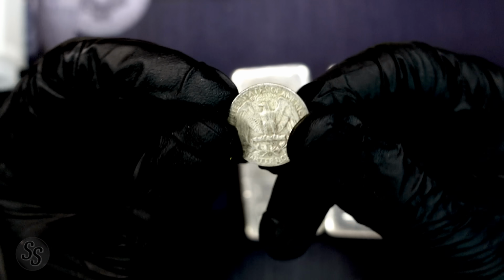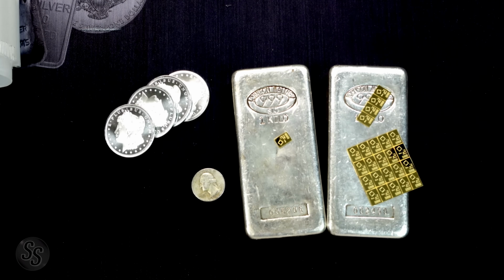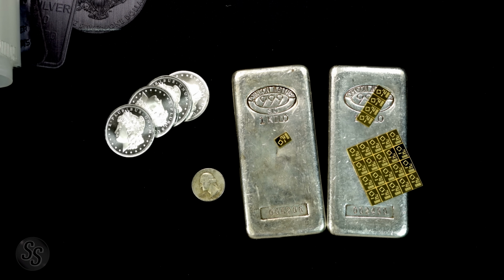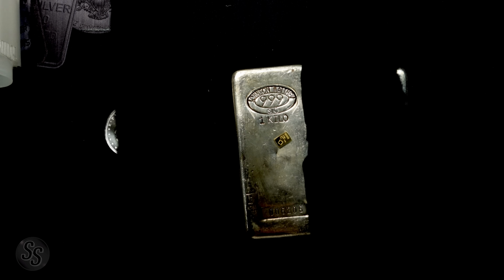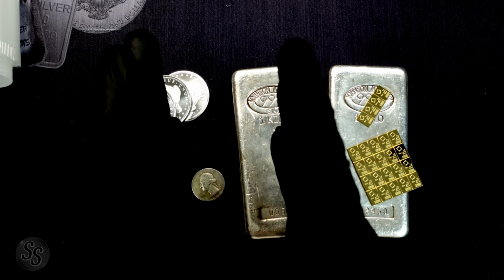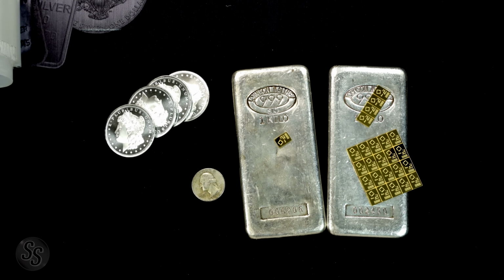This one was minted in 1945, but you get the idea. It's actually done quite a good job unless you look at it in a very small window. I know my hands are black here, but if you look at it in a very small window, it looks horrible, but it's actually done a really good job.